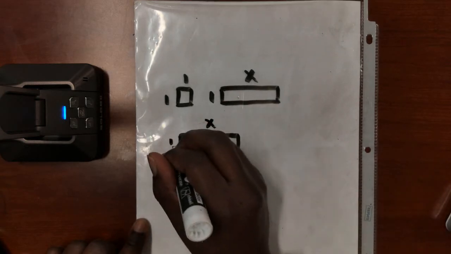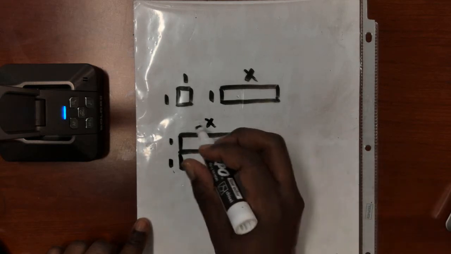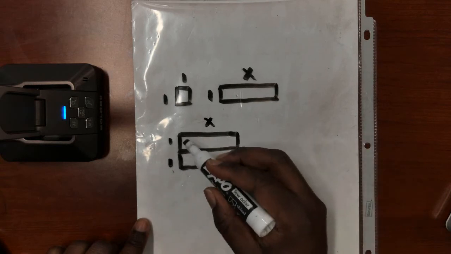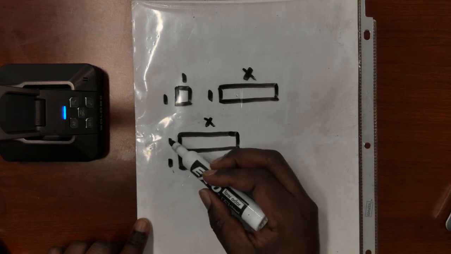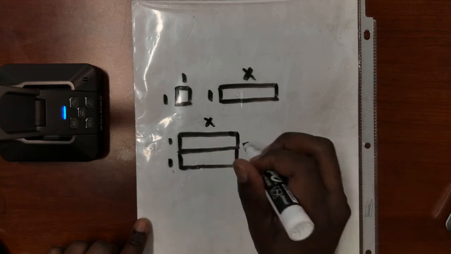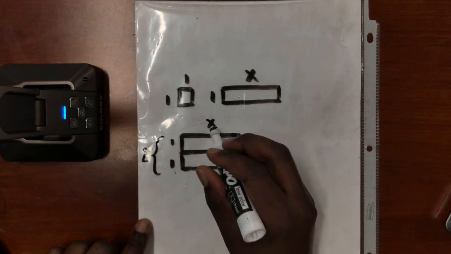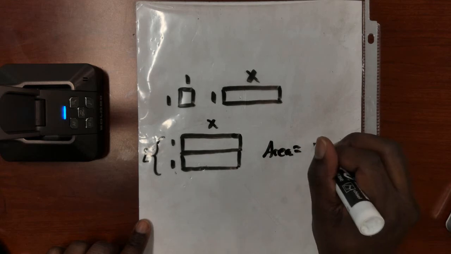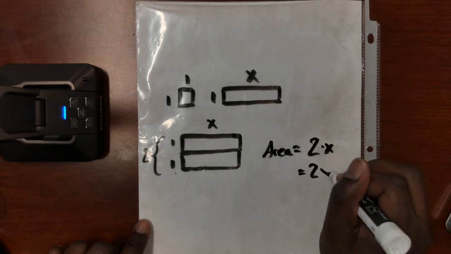This is the length of 1. This is another one right here. So how will we find the area of this whole thing? Well, you have to add up this one and this one to see what that's going to be. So that gives you 2, and it's still x. So the area of this one is going to be 2 times x, which is just 2x. Correct.